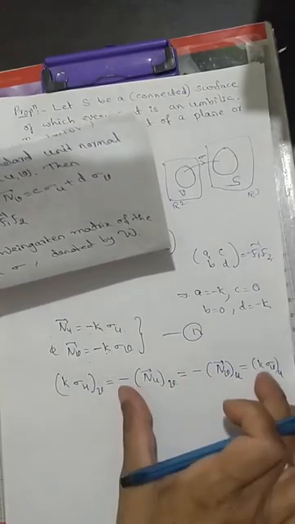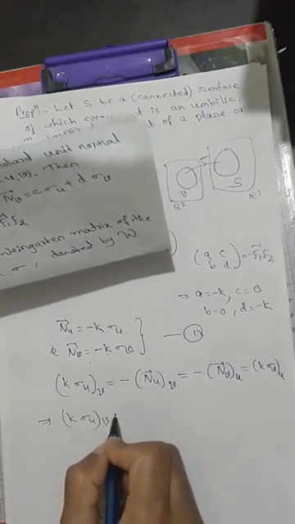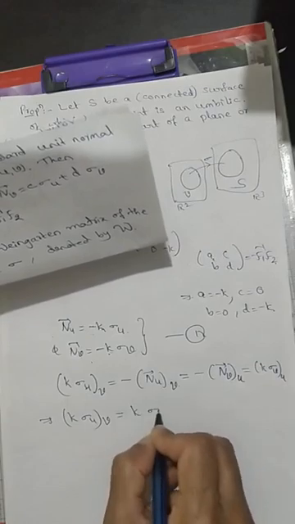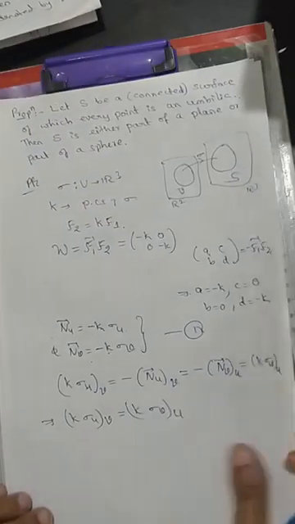So from this line what I have, K sigma U derivative with respect to V is equal to K sigma V, the derivative of this with respect to U. Okay.